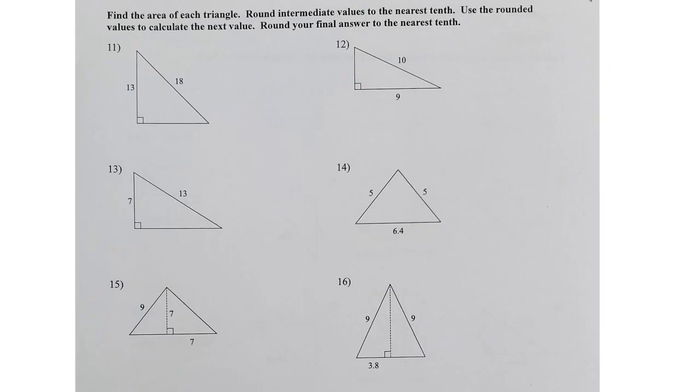All right. The next page says, find the area of each triangle. They're all right triangles. So you need to find the base and the height. You're going to use Pythagorean theorem on every single one. So remember, I'm going to start with this one. We have 13. That is 18 is C. So that means A is 13. That means B, we don't know. We'll call B X.